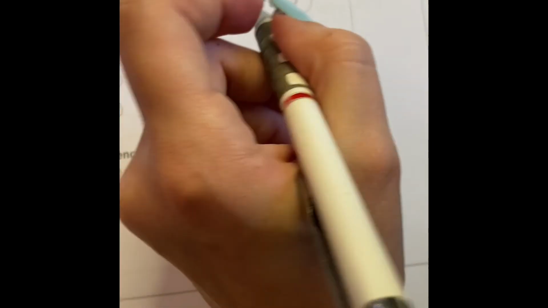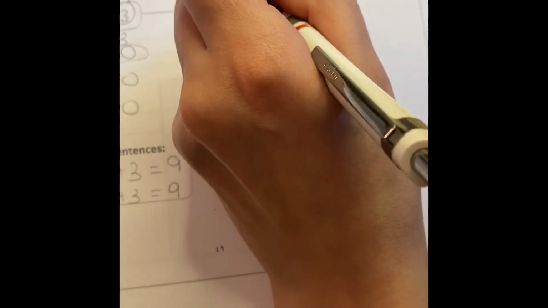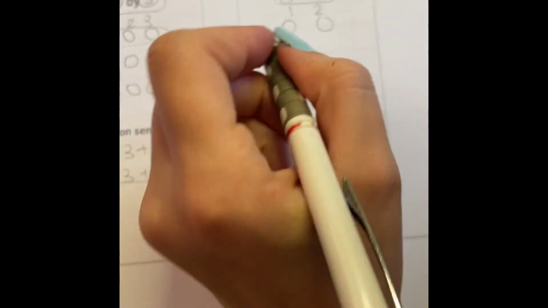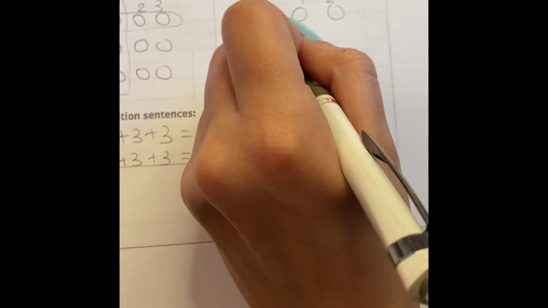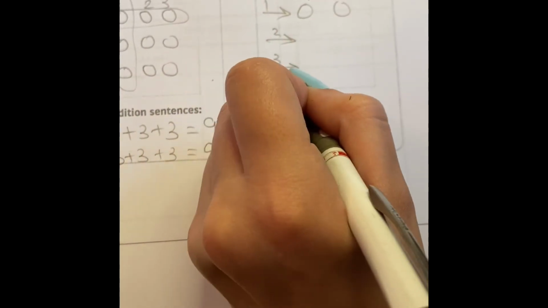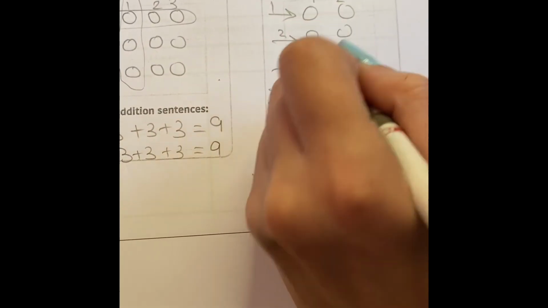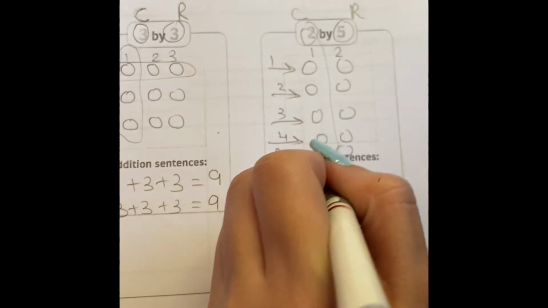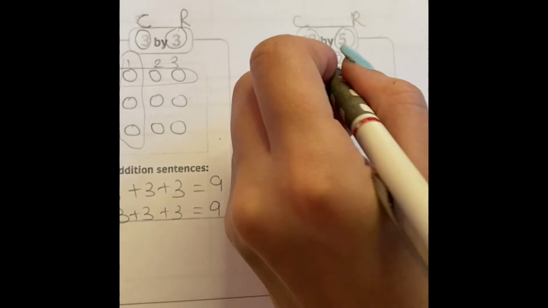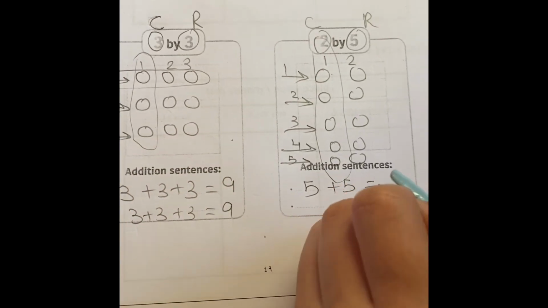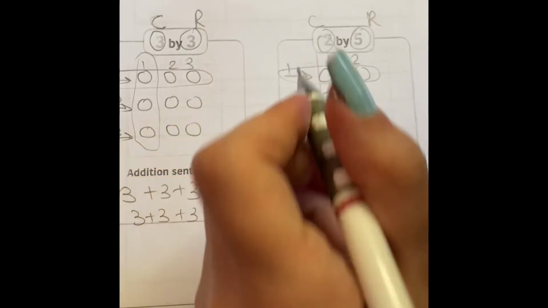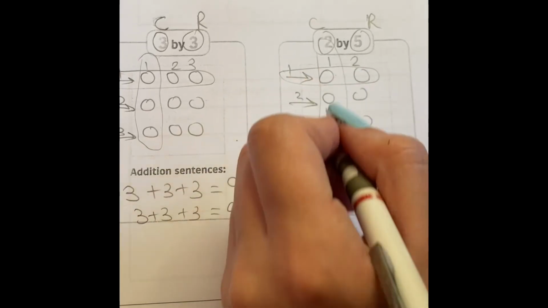Okay, 2 by 5. How many columns? 2. How many rows? 5. We will draw 2 columns and 5 rows. In the first column, we have how many circles? 5. Repeated how many times? 2. In the first row, we have how many circles? 2. Repeated how many times? 5 times.